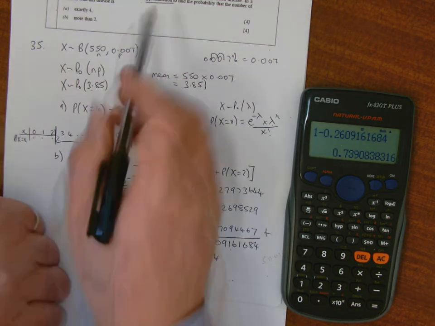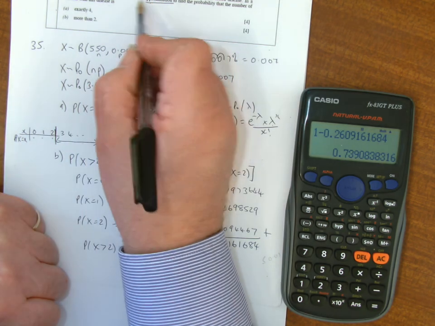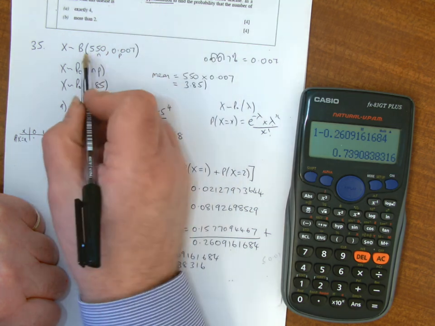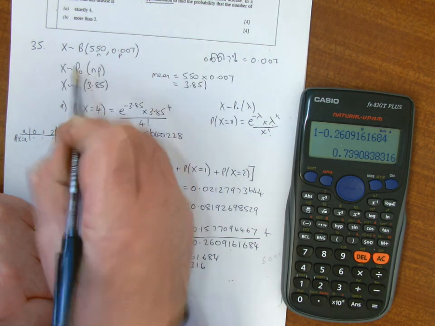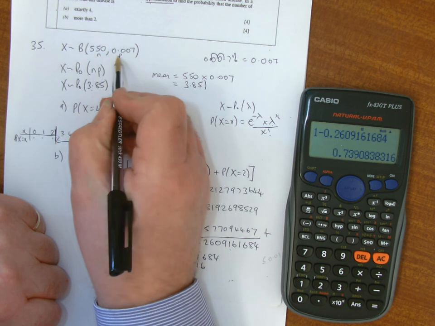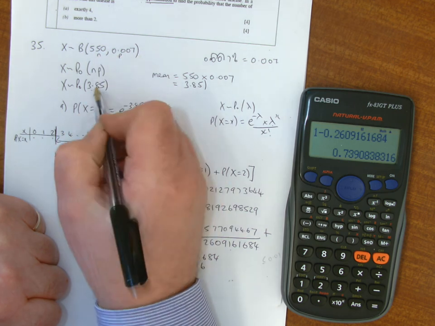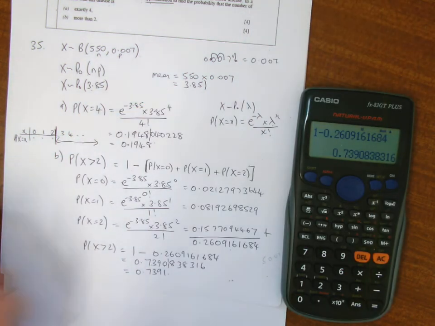But wherever we see the word approximation with a Poisson, it's always changing a binomial into a Poisson, and n times p is the mean, which is the value in the brackets for my Poisson distribution.